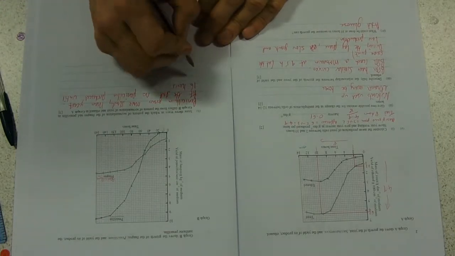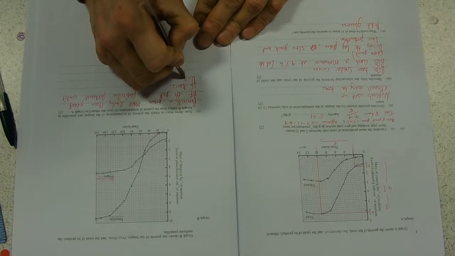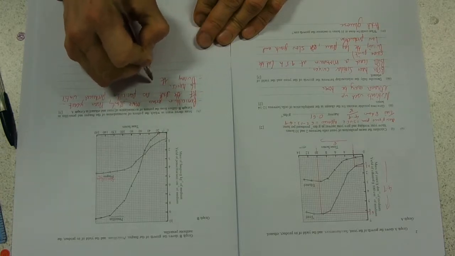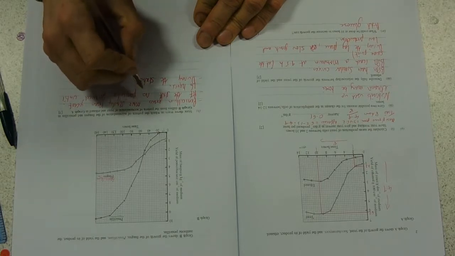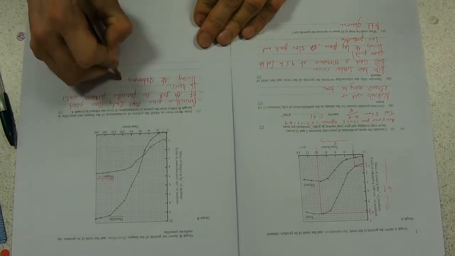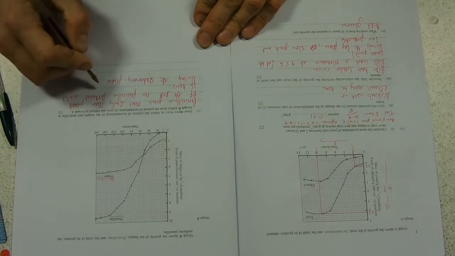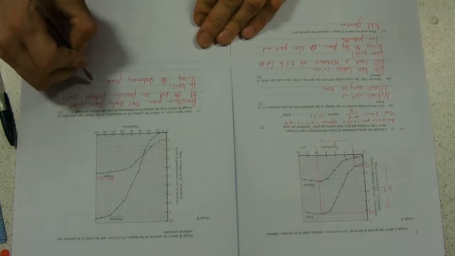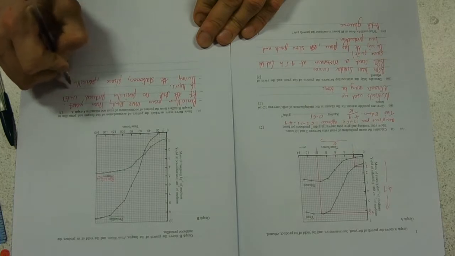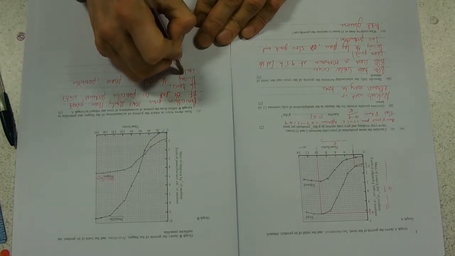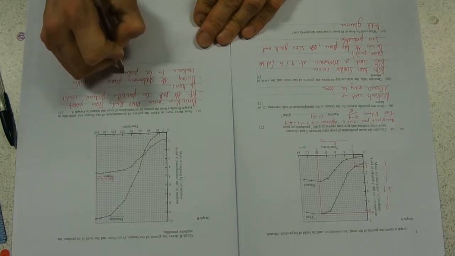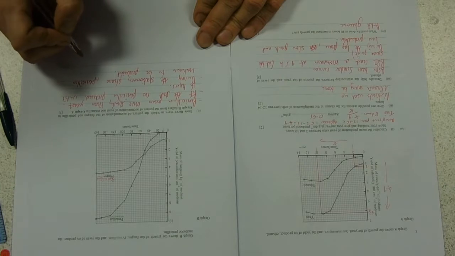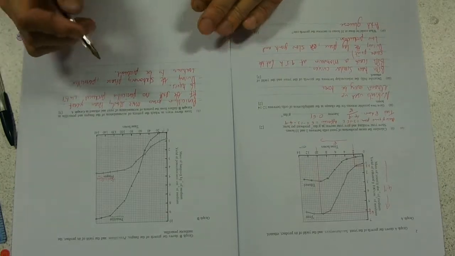So during the stationary phase, penicillin continues to be produced at a fast rate.